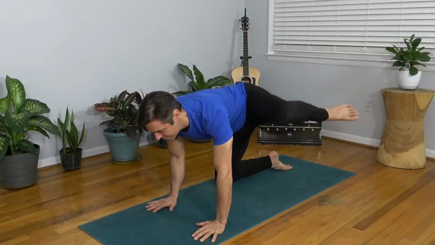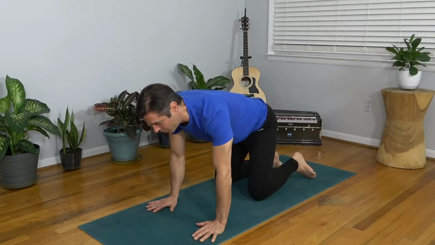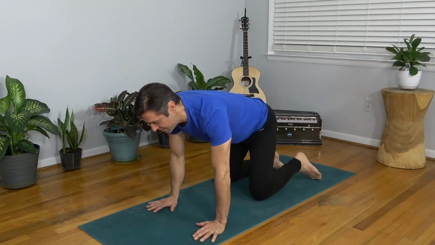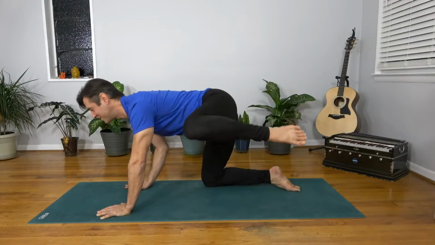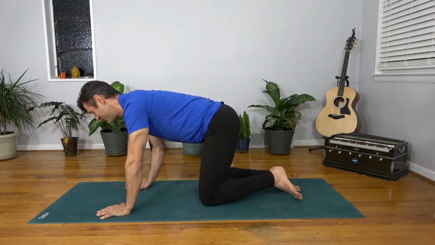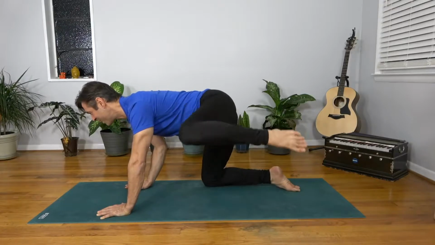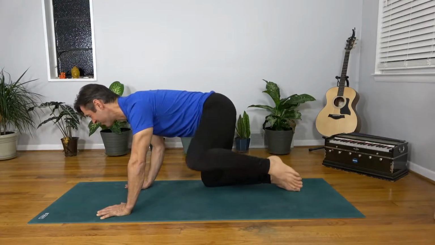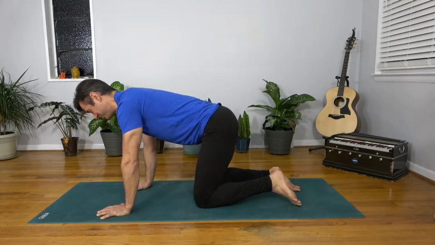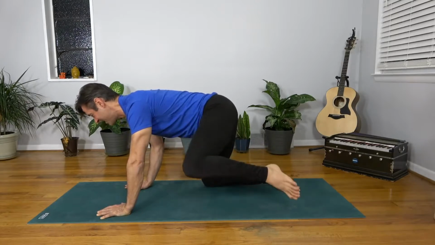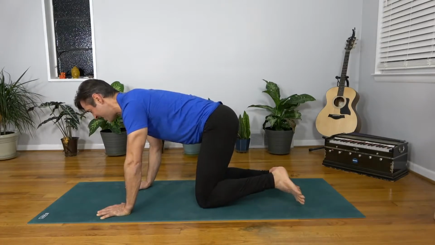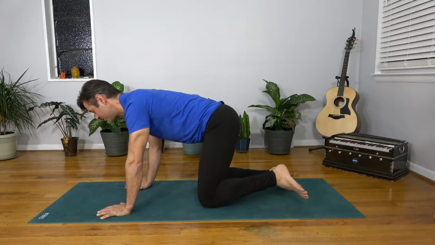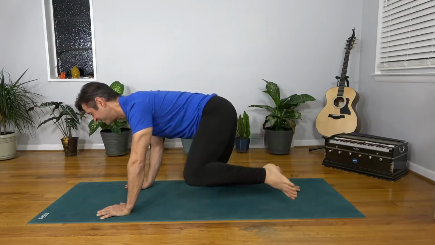So that's 3, moving nice and slow with control. 4, and 5. And you're already beginning to feel it, right? If you've never done these before, it's surprising how weak the darn piriformis is. That's 7. 3 more. Nice and slow. That's 8. 9. Really lift the knee all the way up to the 90-degree position. And then 1 more. Take it up and come down.